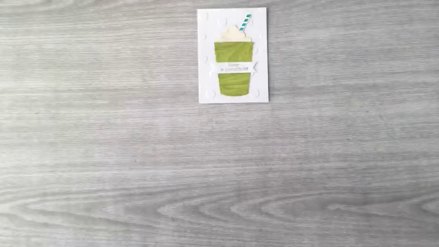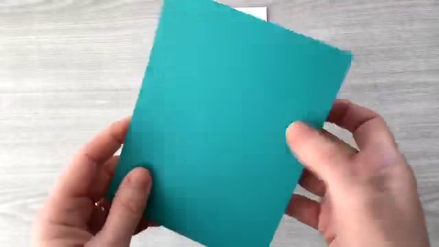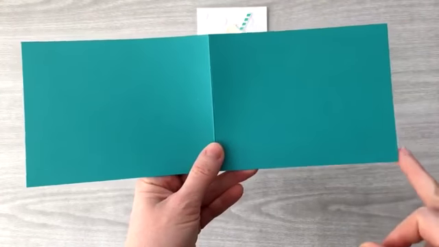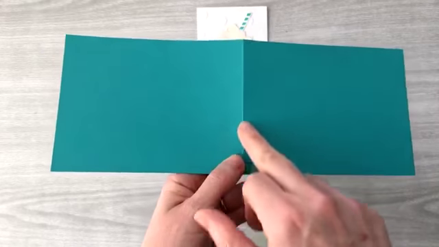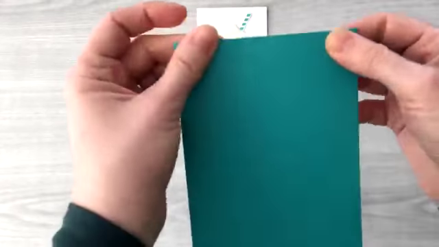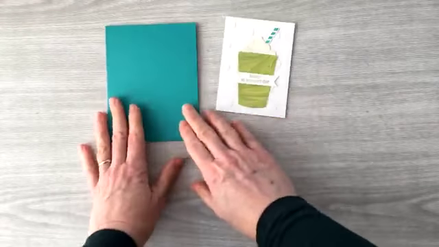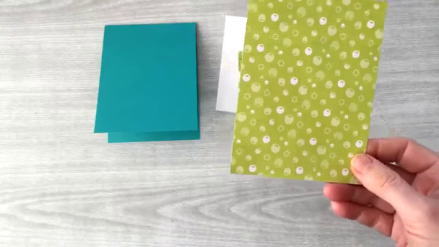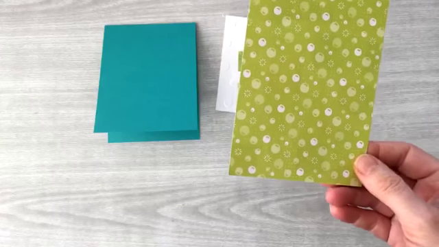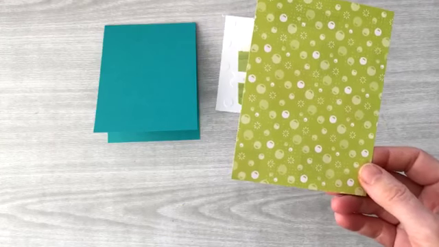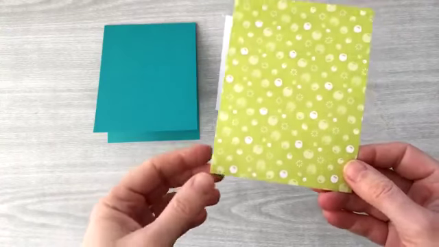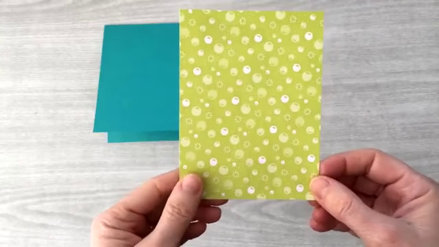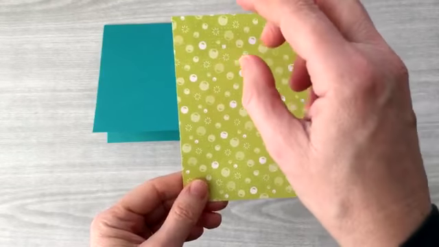So let's get out the card base. For this base, I've cut an 11 by 4 1/4 inch piece, and then I scored it in half at the 5.5 inch mark. That's my card base in Bermuda Bay. Then I've taken some Bubbles and Fizz Designer Series paper, and this is one of the choices that you can get free with a $50 purchase with Stampin' Up! right now. And I've cut this piece to, where is it?